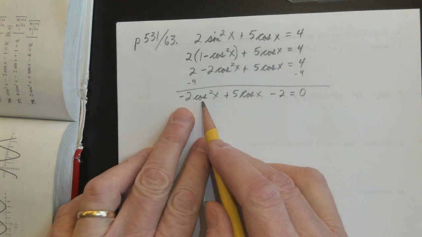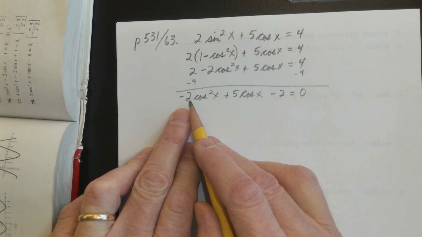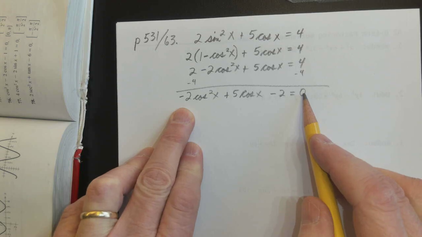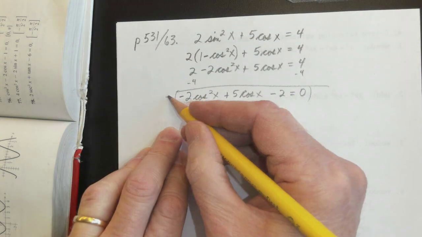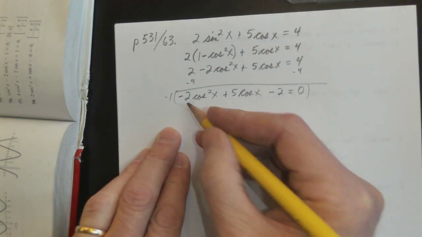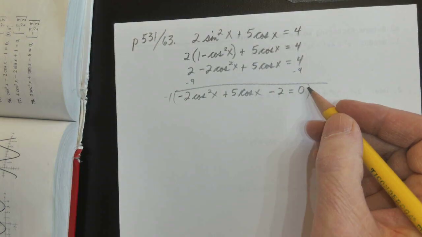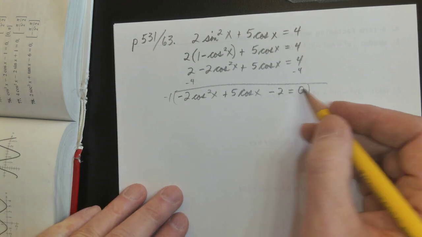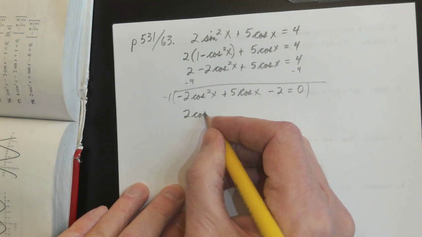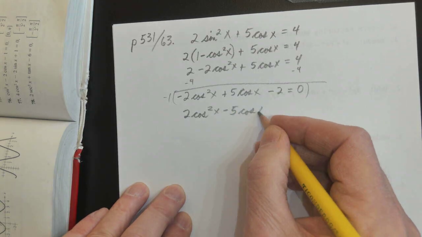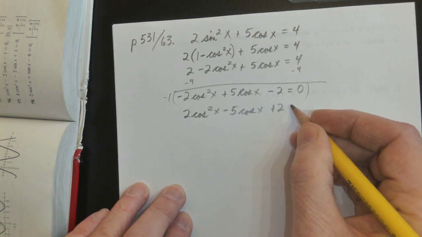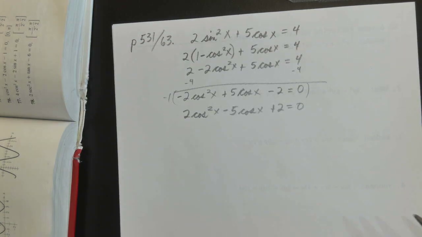If I've got to factor, I like this one to be positive. If I've got 0 here, I can change all the signs. So basically what I'm doing is multiplying both sides of the equation by negative 1. And negative 1 times 0 is still 0. So that is 2 cosine squared x minus 5 cosine x plus 2 equals 0.